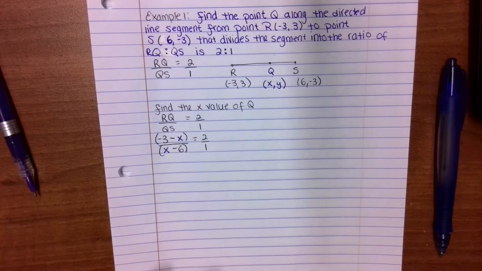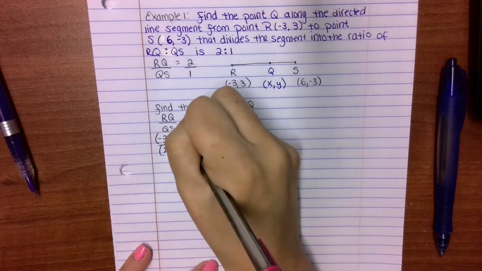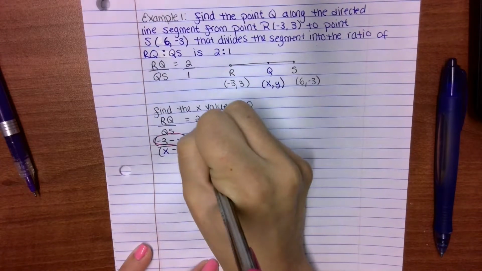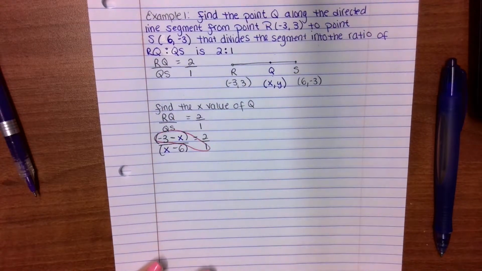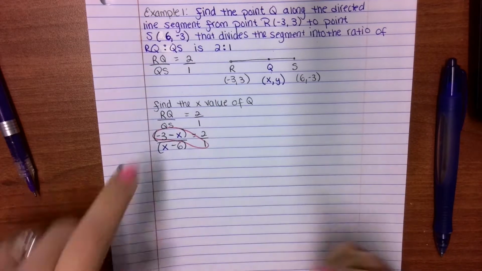So now we're going to do the cross product. You're going to take this and multiply it by 1. Now, you can multiply in any order. However, it's easier to put the number in front of the parentheses for you to distribute.